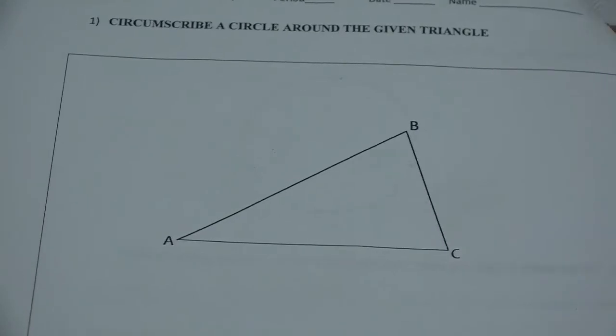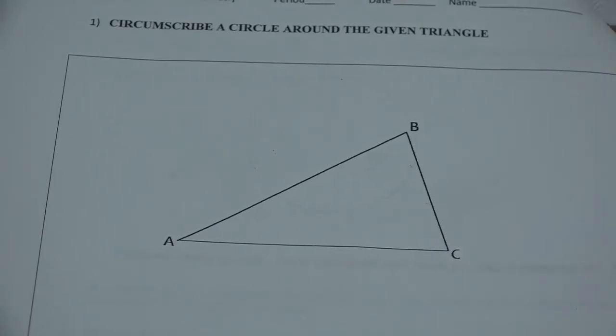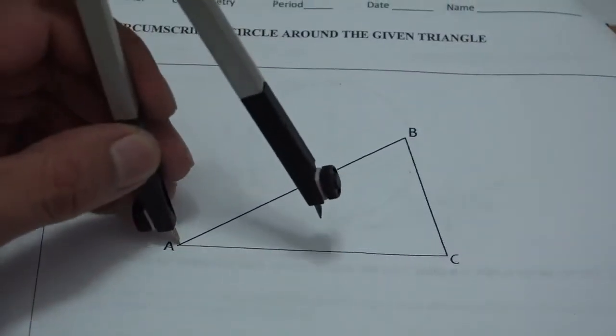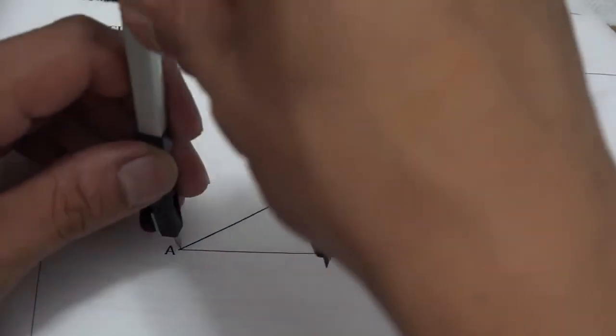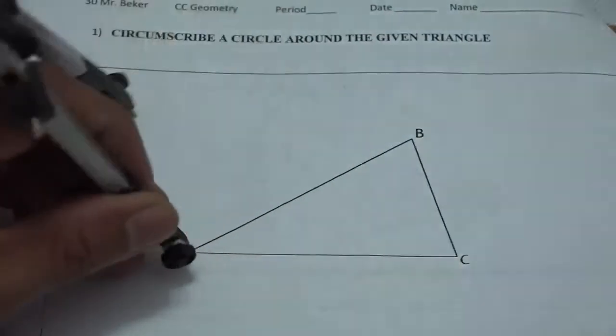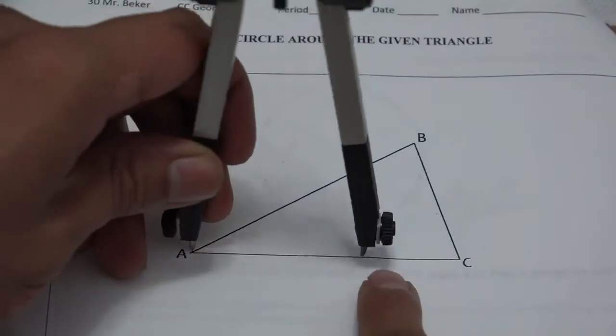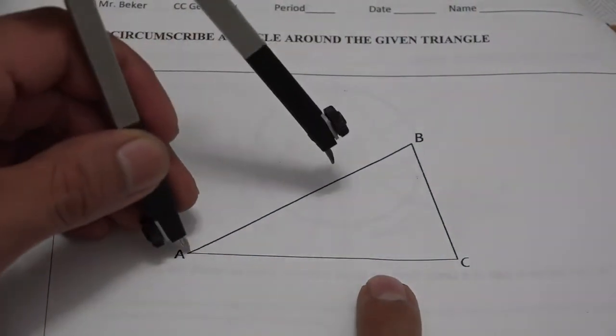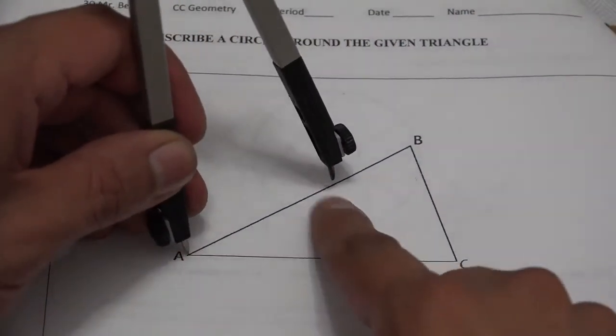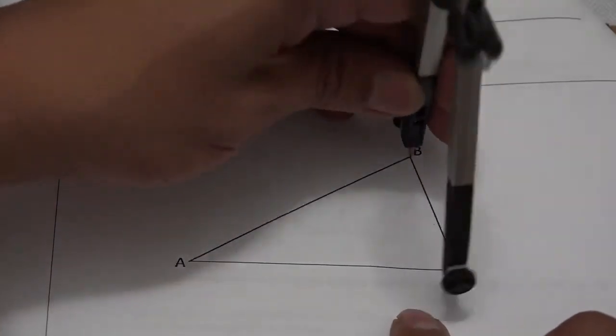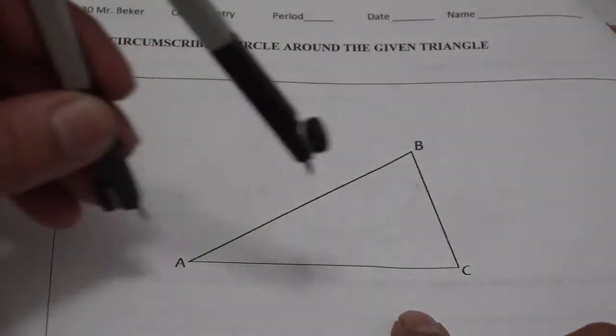Okay, circumscribe a circle around the triangle. Circumscribe means what? Perpendicular bisectors or angle bisectors? Right, perpendicular bisectors. So I'm gonna try to see if I can do the 3 circles right away, if they fit in here. Is this more than halfway? Yes. Will it be more than halfway here? Yes. Will it be more than halfway here? Yes. So that means that it works for everyone.